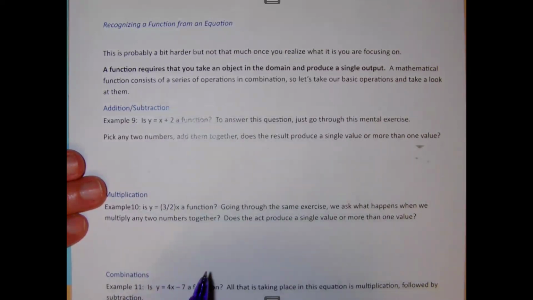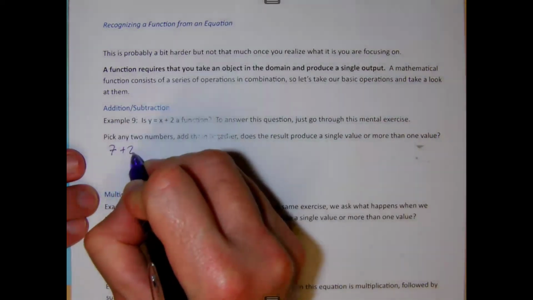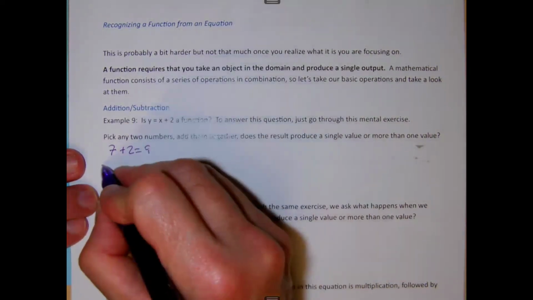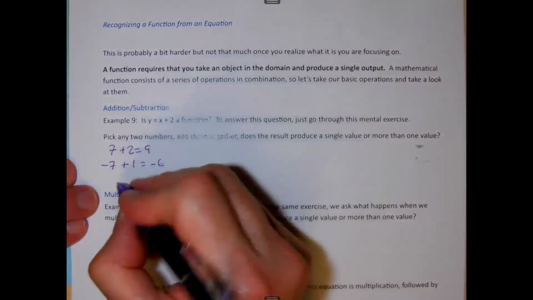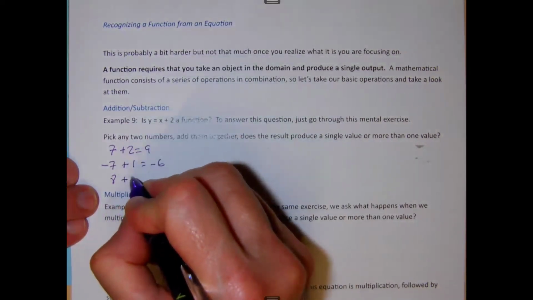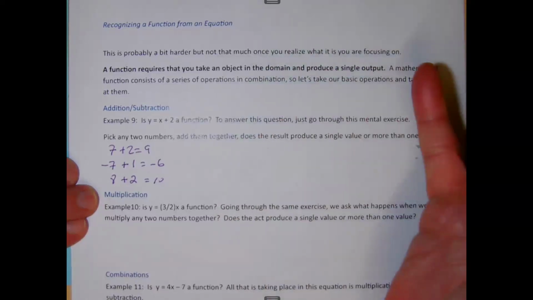Now, to answer this question, just go through the mental exercise. Pick any two numbers, add them together. Does the result produce a single value or more than one value? So, for example, let's just pick two numbers, 7 plus 2, that equals 9. -7 plus 1, that equals -6. So every time I grab two numbers, how many things does that produce? 8 plus 2, that equals 10. The answer is just 1.